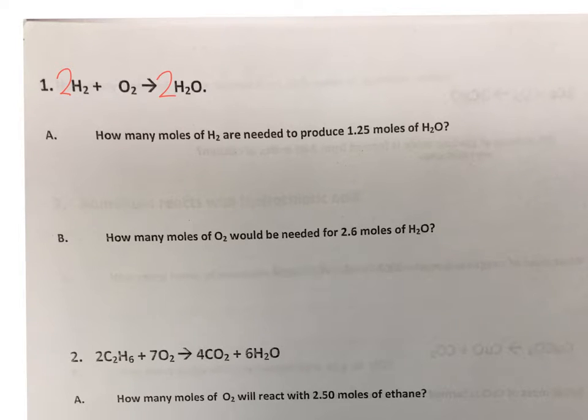If I ever ask you what your ratio is, or if they ask you on a test, just go across and look at all your coefficients. Don't forget that when you don't have a number, that is 1. Before we move on, also, what type of reaction is this? Synthesis. Good. We can go ahead and label that.